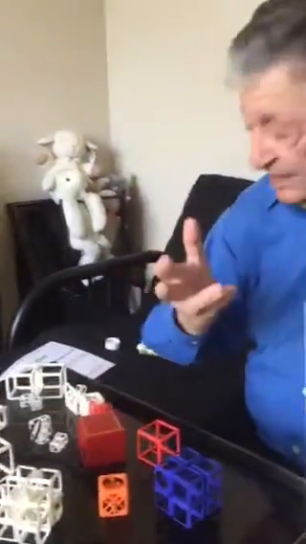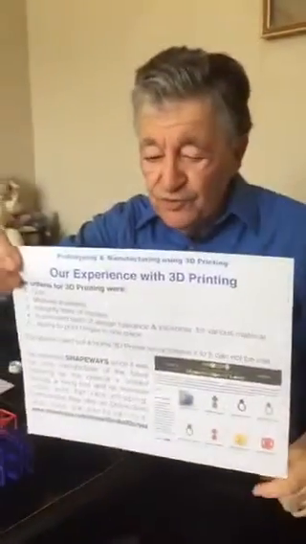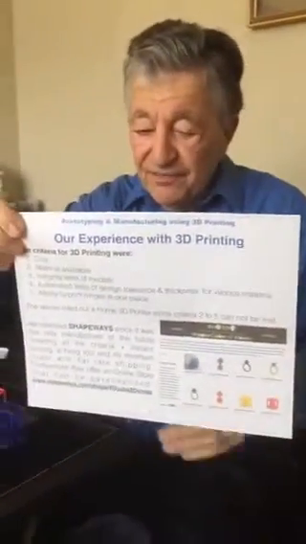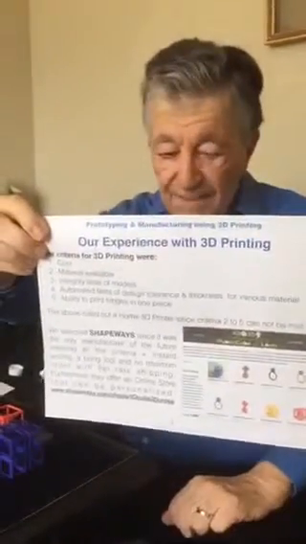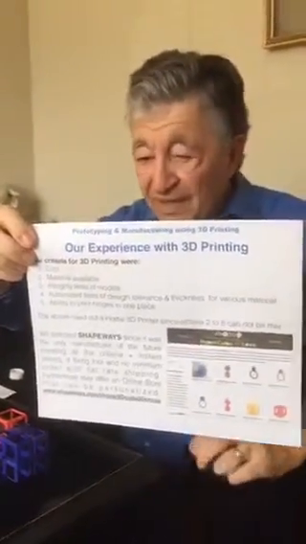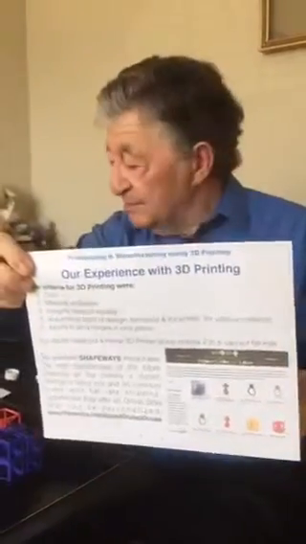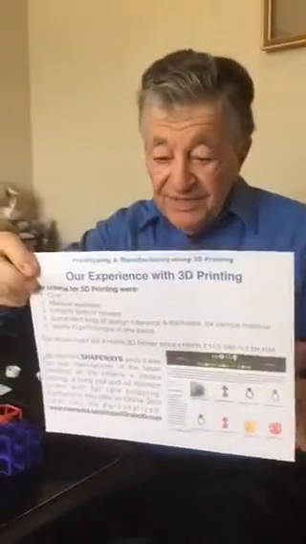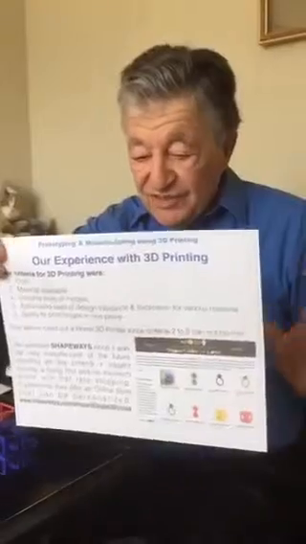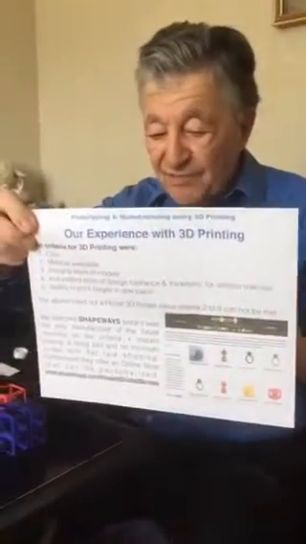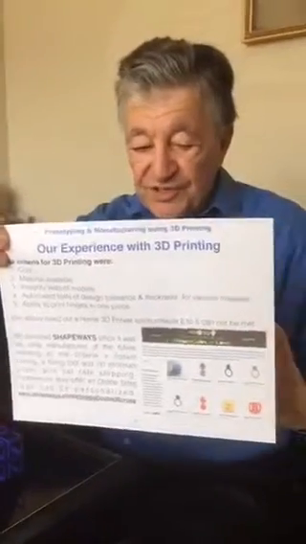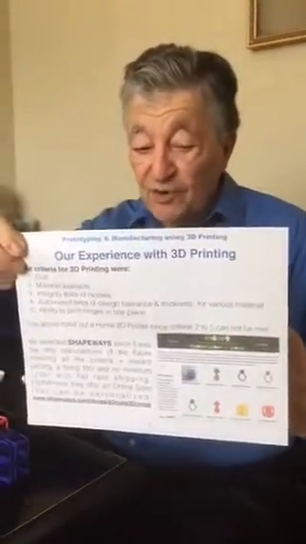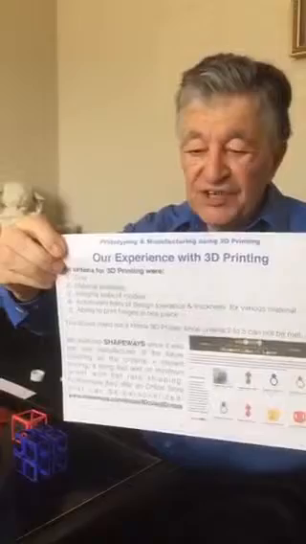So finally, we decided to use a company from New York, from Long Island, called Shapeways, and they have been able to produce everything we needed. They never made a mistake. It was always in the time frame they indicated, and they offer the service of an online store, which they call a shop.